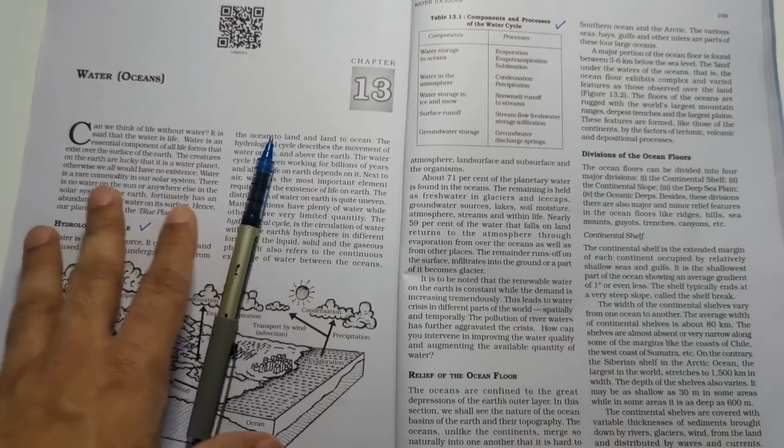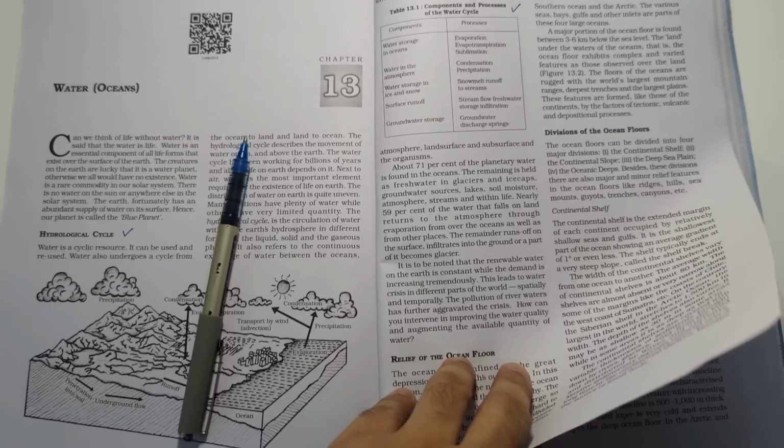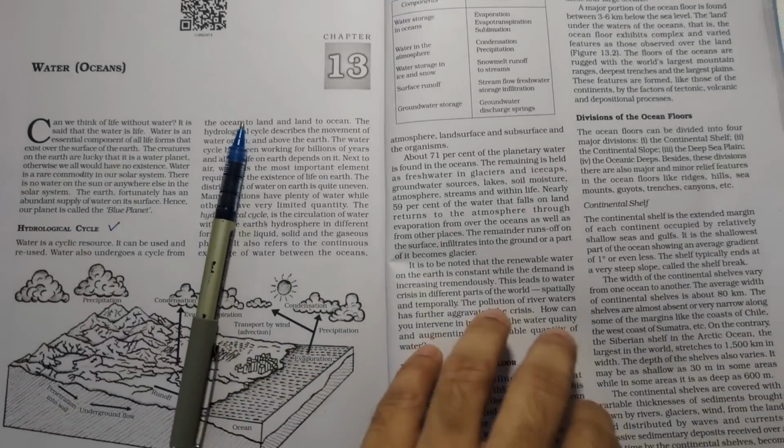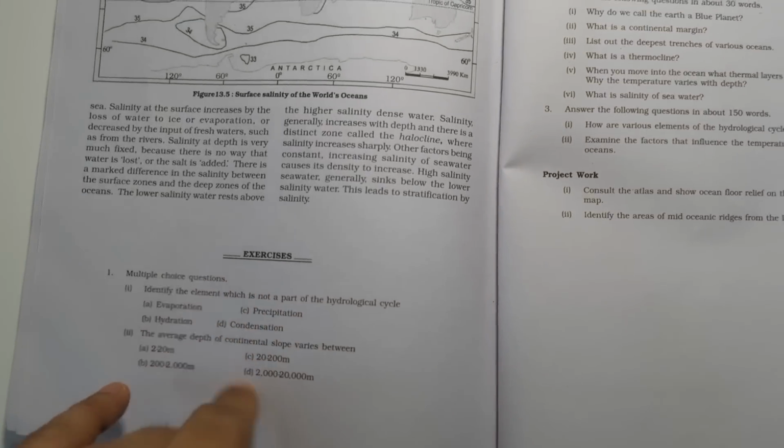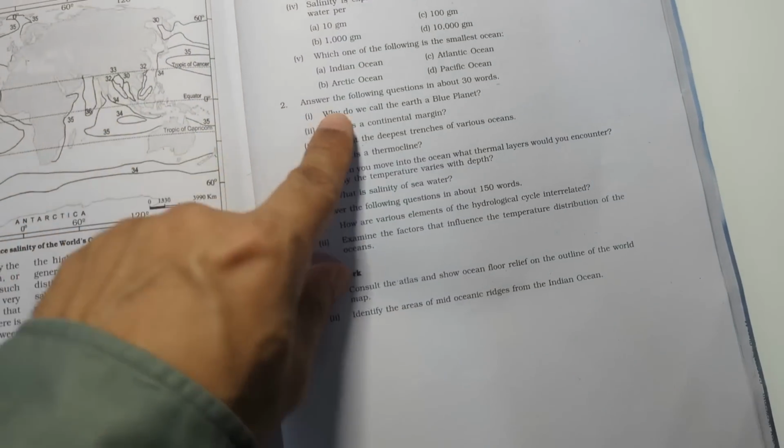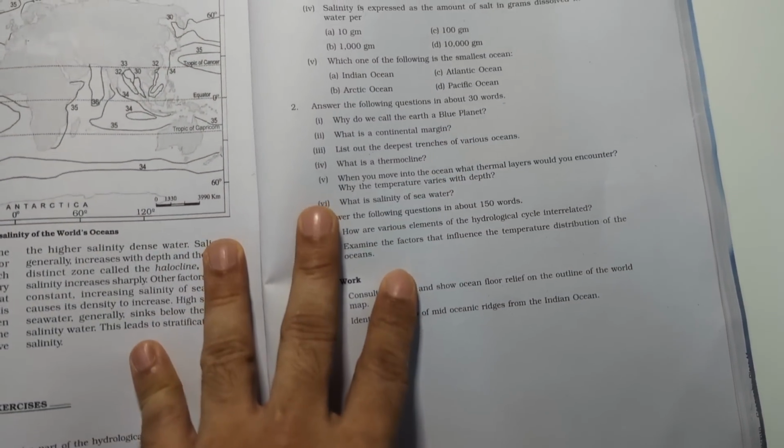And in this particular book, I am going to show you this. For example, this chapter, water: if you go to the back of this chapter, there are these questions given, multiple choice questions, here in the exercises part. Then there are these 30 word questions, which are small questions, and then there are these 150 word questions. You can ignore the project work obviously, because this is practical.